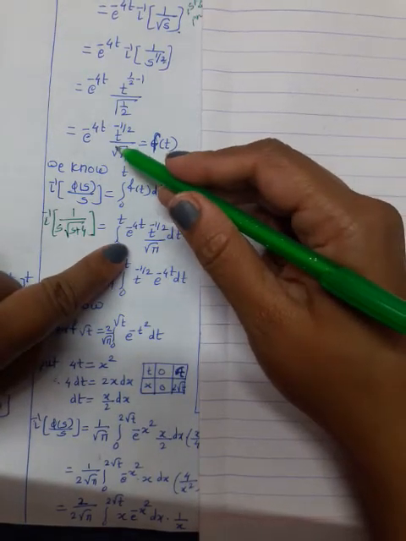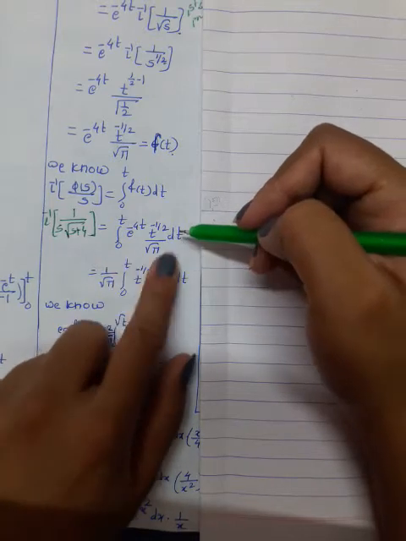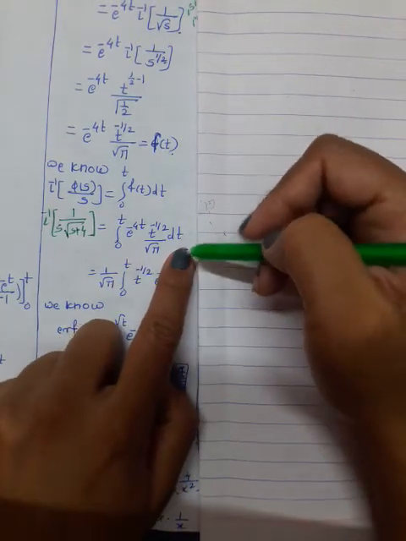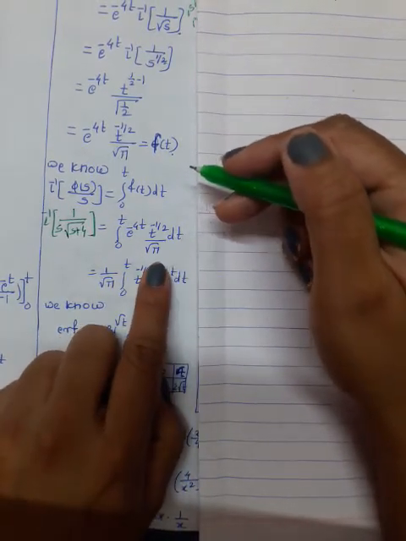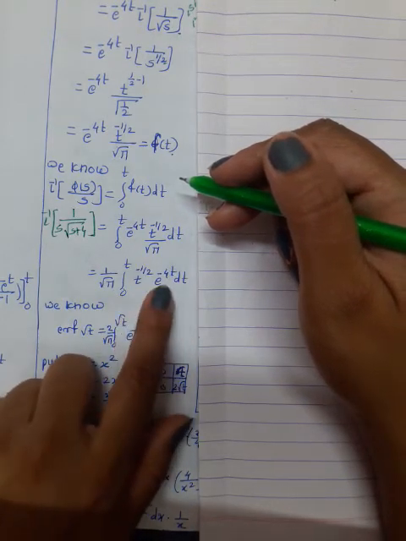Ft is this, put this as it is here. Okay, dt. Now here we have to solve this integration with respect to t. Now root pi is a constant, take outside. We get integration 0 to infinity t raised to minus half, e raised to minus 4t.